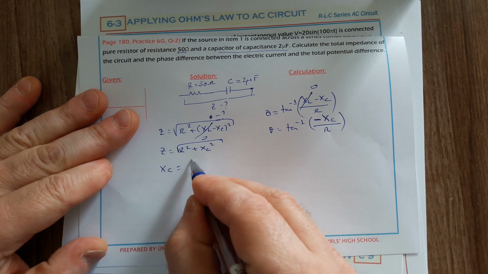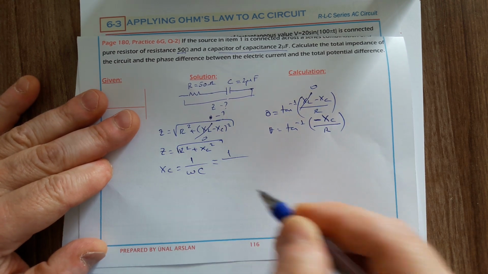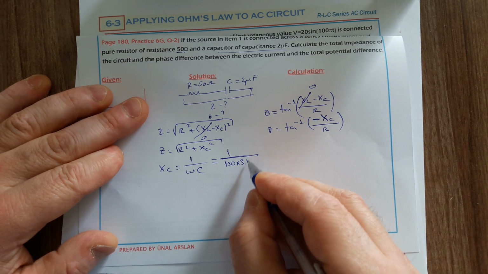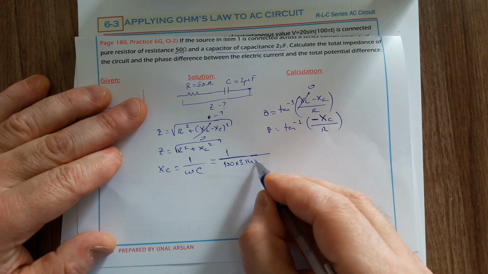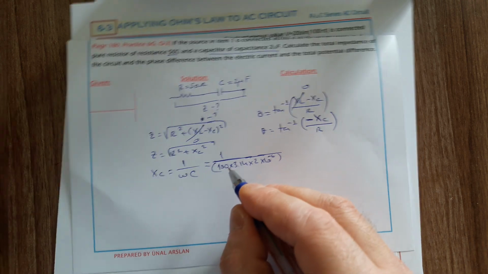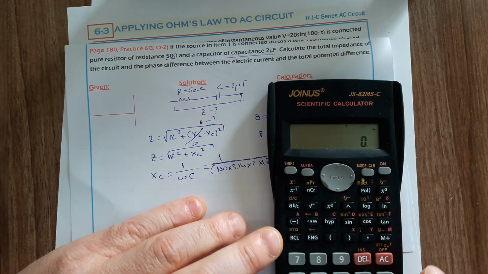XC is 1 over omega C. So omega was 100 pi, so I'm going to write 100 times 3.14. C is given as 2 microfarad, 2 times 10 to the power of -6. But don't forget the bracket for calculating. So let's calculate what XC is.